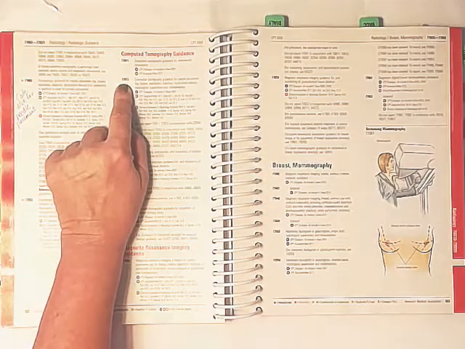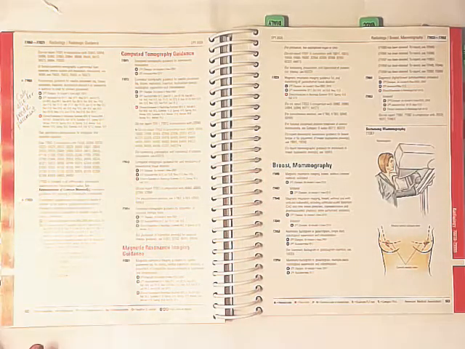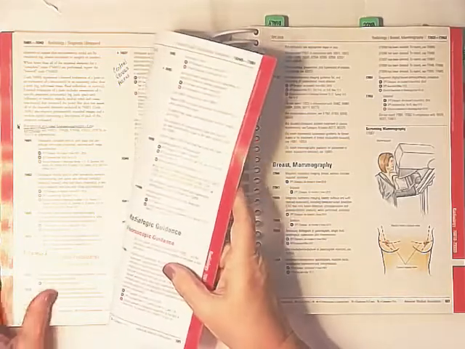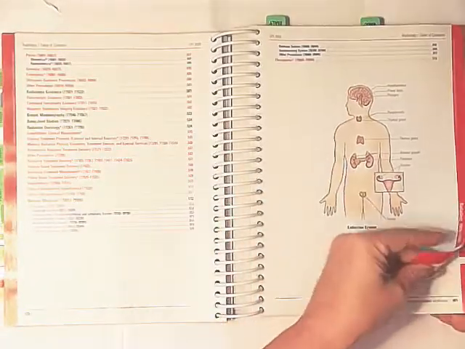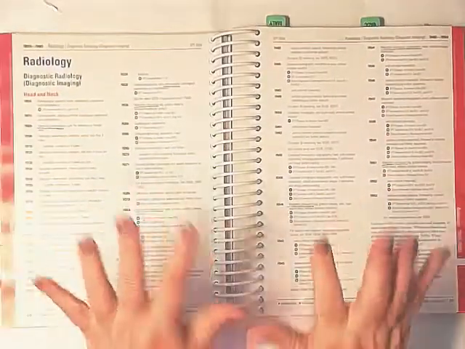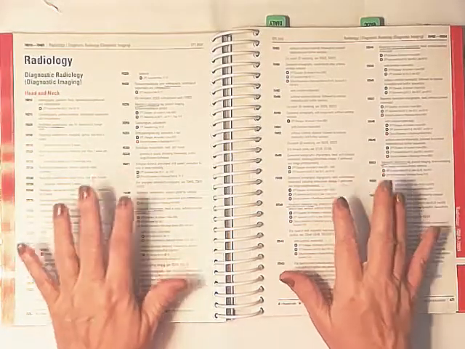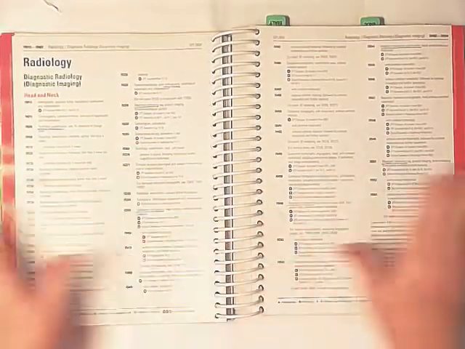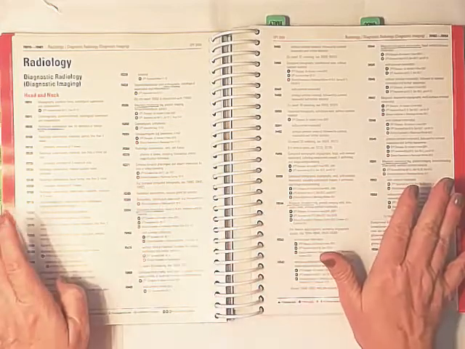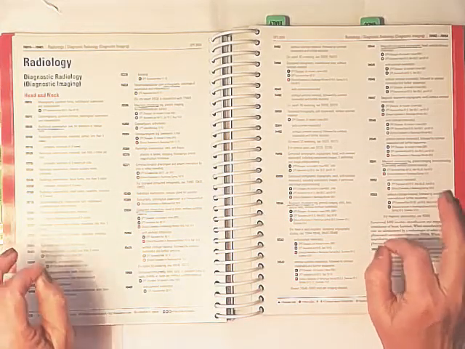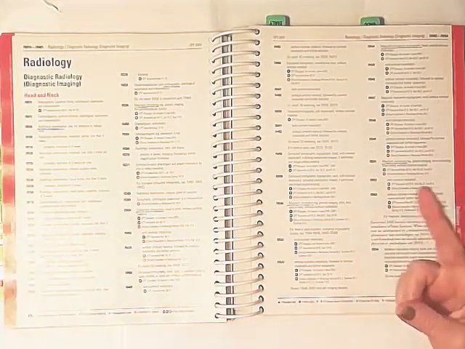Let's do a regular x-ray of the sacrum and the coccyx. So we know that the first of the radiology section starts with just head to toe regular x-rays. So this is radiological examination. That's a regular x-ray. Our body part is sacrum and coccyx to view.